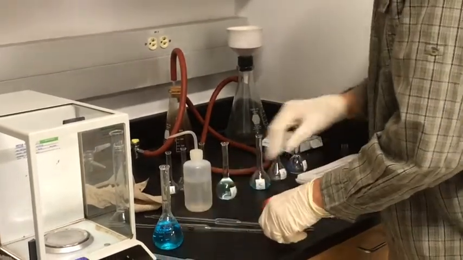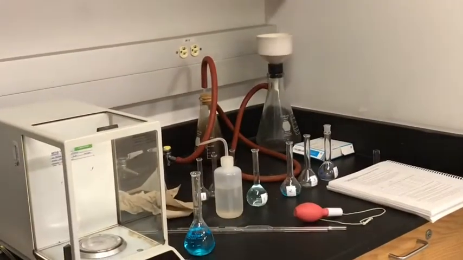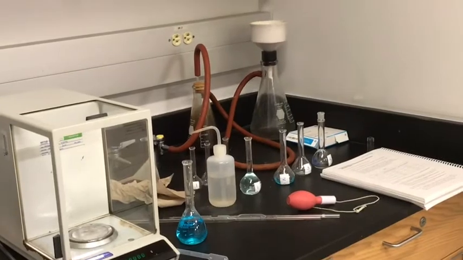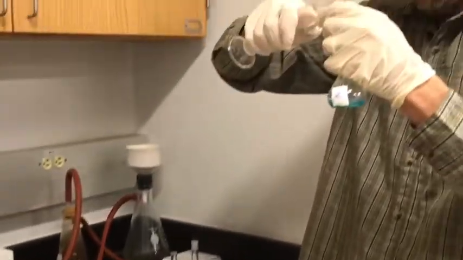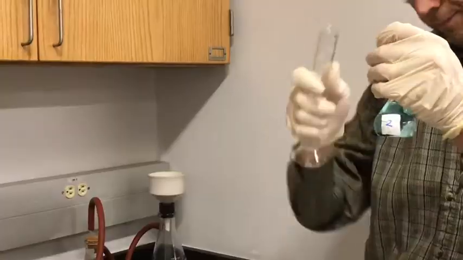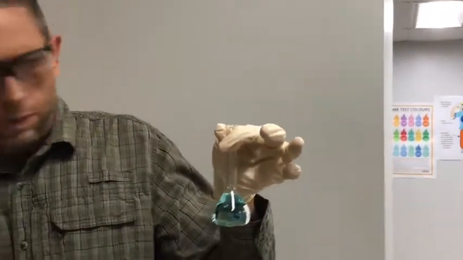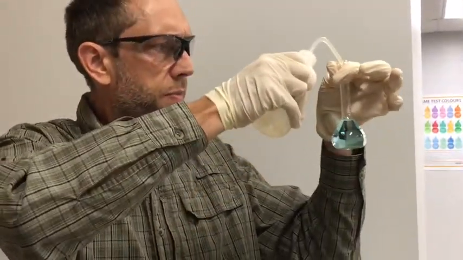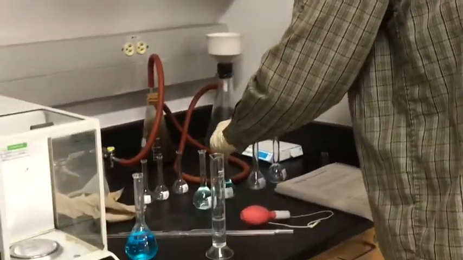There's 10 milliliters into flask 2. I'm going to get some DI water in a graduated cylinder rather than using that squeeze bottle each time. This will go a little quicker. And once I get close to the volume I need, I will then switch to this so I don't go over the line with it. And there's our 50 mils of solution 2.